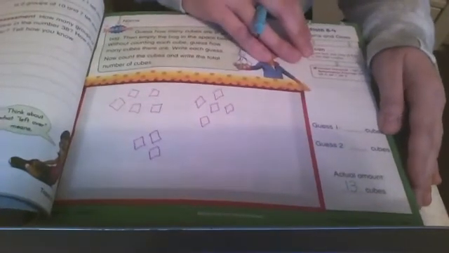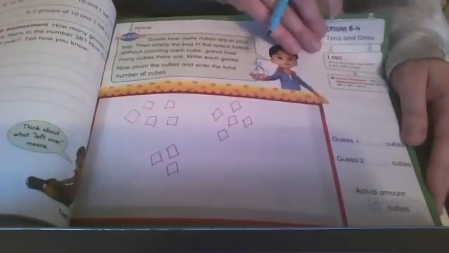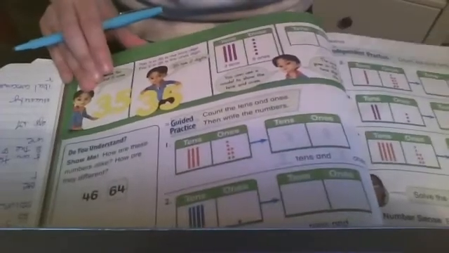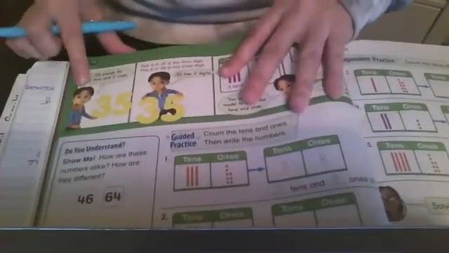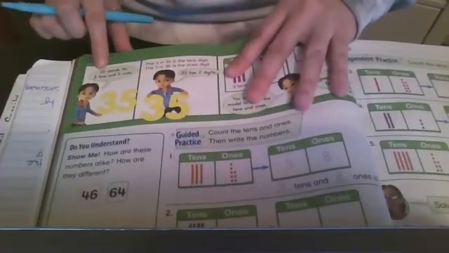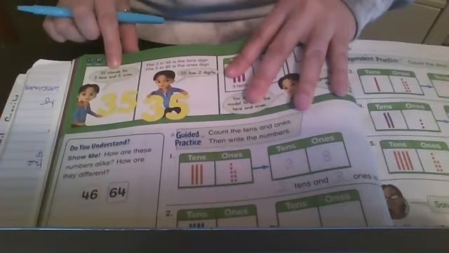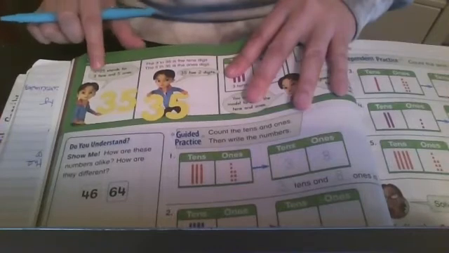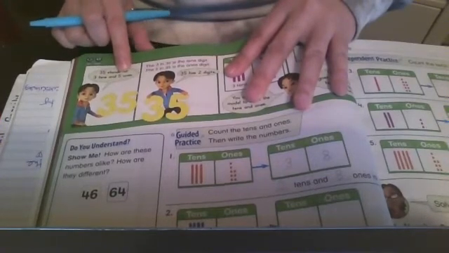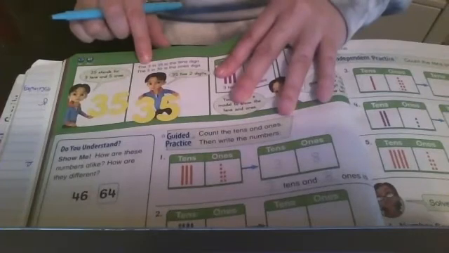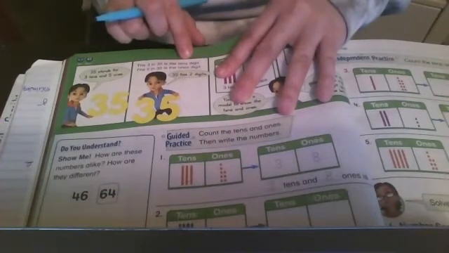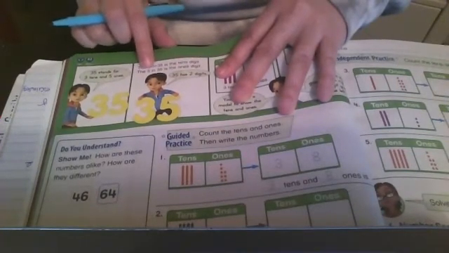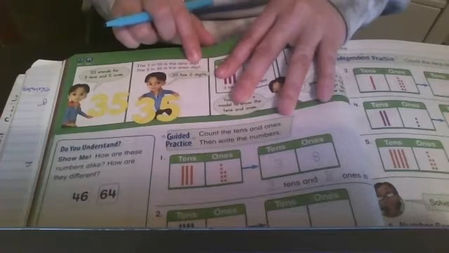Okay? All right, so let's go ahead and turn to the next page. We're going to look up at the top at these green boxes. Daniel is here, and he says 35 stands for 3 10s and 5 1s. The 3 in 35 is the tens digit. The 5 in 35 is the ones digit.